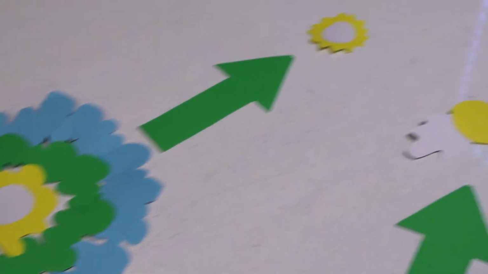And that's all you need to know about the life cycle of a star.